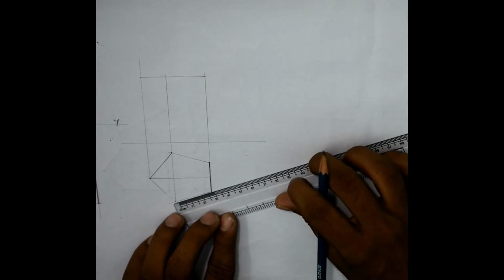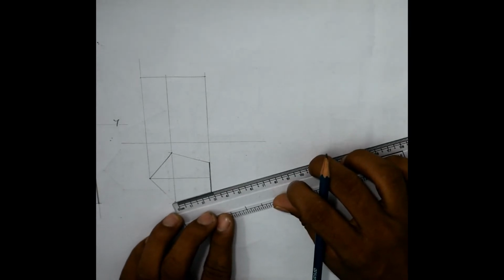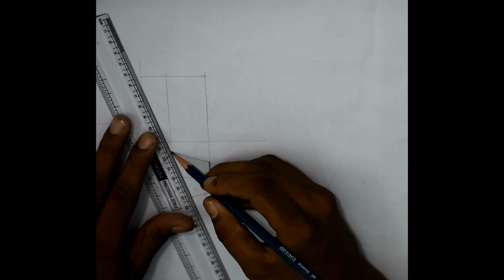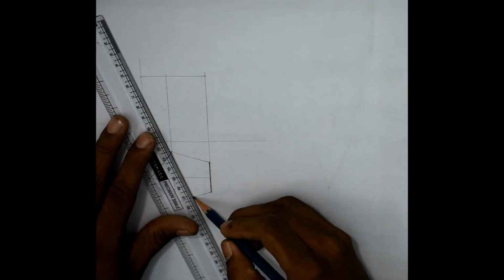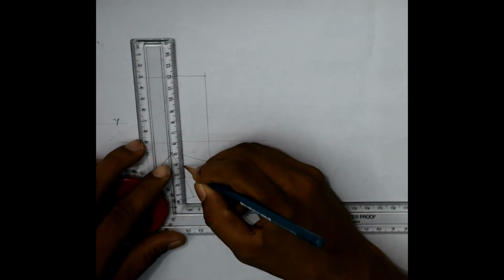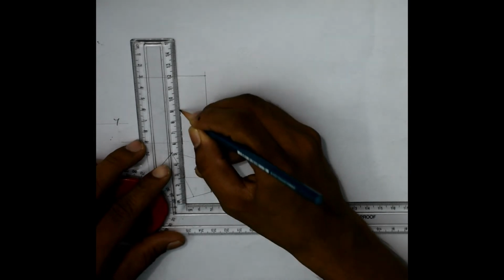And I am drawing this line to get the center point and the axis line of this figure. 15 mm joining with the opposite corner. This is your center point. This is your axis line.